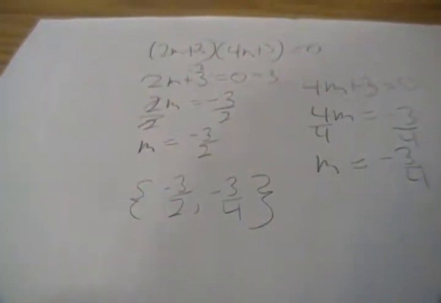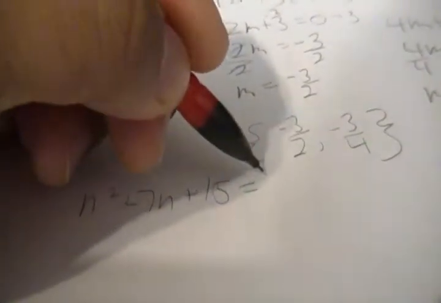Okay, let's try one where we're given a quadratic and then we have to turn it into two factors. We have n squared plus 7n plus 15 is equal to 5.